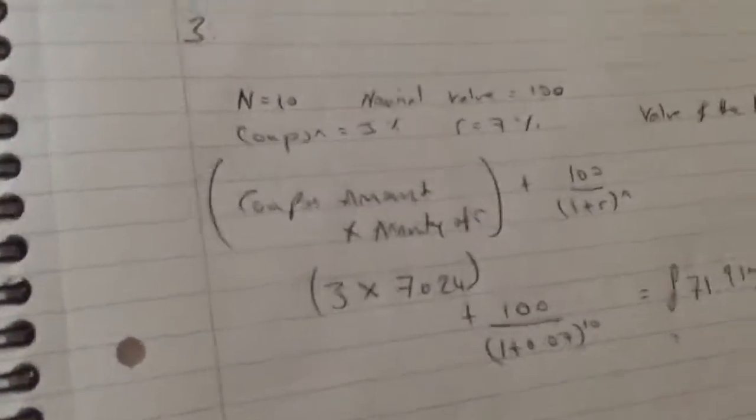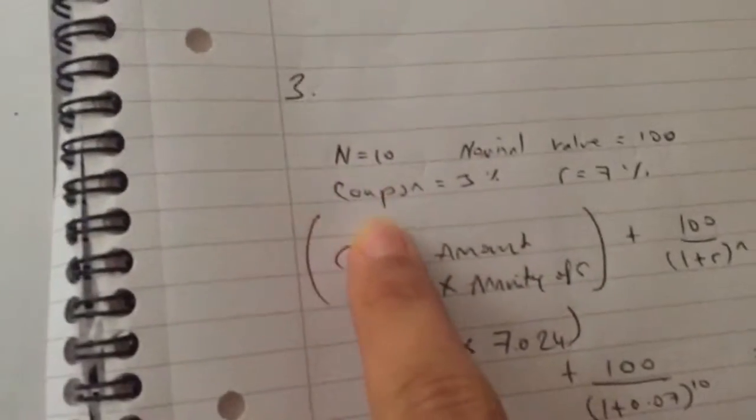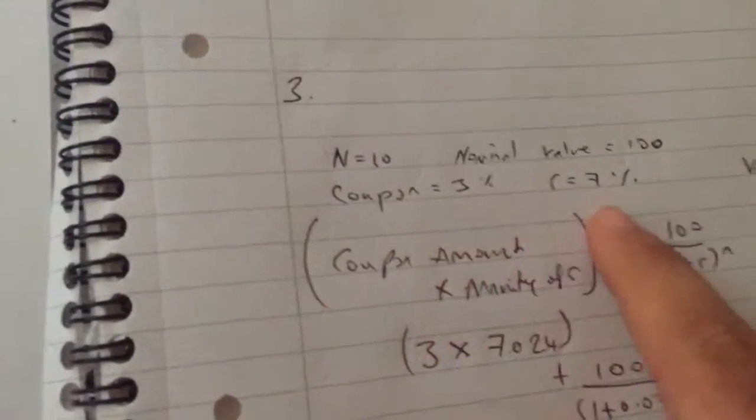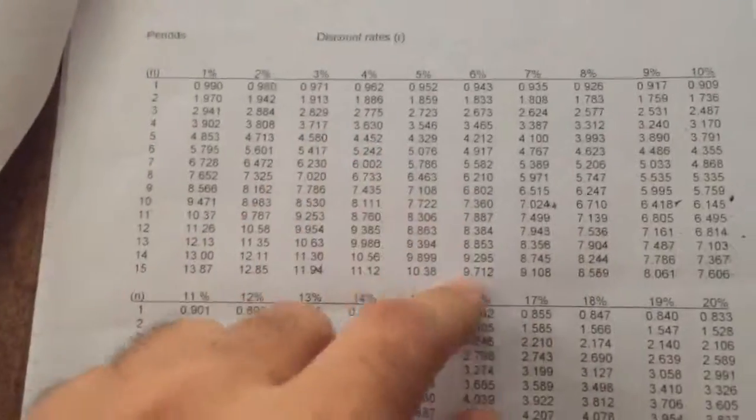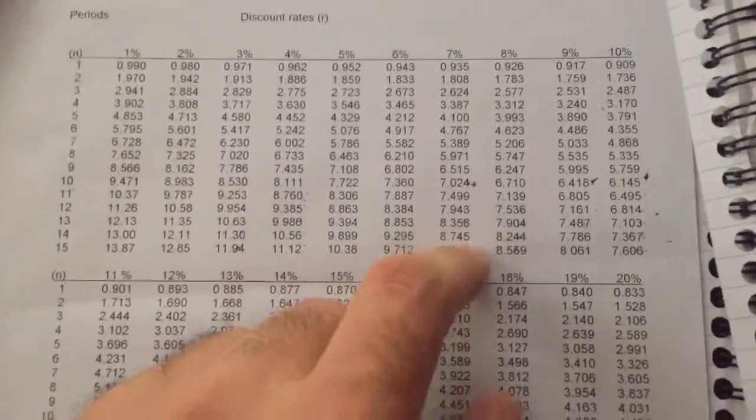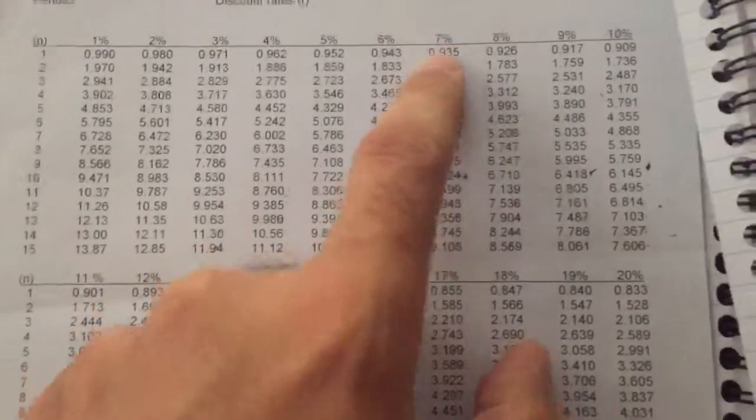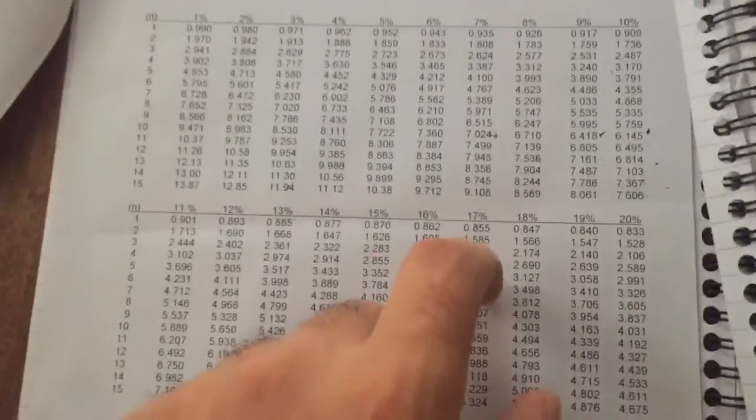You have to get your important pieces of information: n equals 10, your coupon 3%, R equals 7%. The thing I'm worried about is that I'm using the present value table, and I don't know if they give us this in the exam. How else would you work out 7% for 10 years? You can't do that in your head, so obviously you need a table. I hope they give it to us in the exam, but I don't really know any other way to do it.